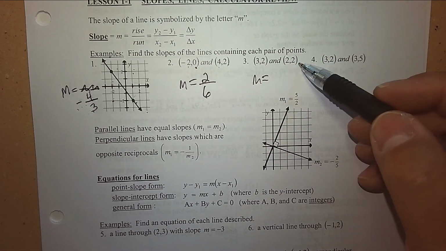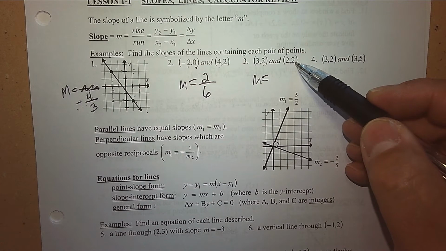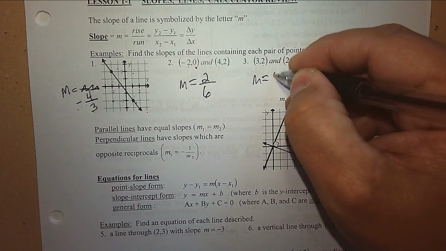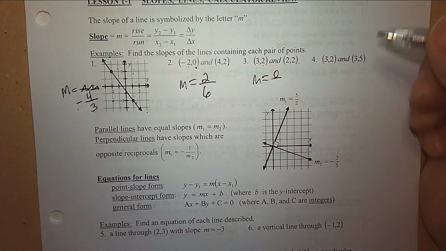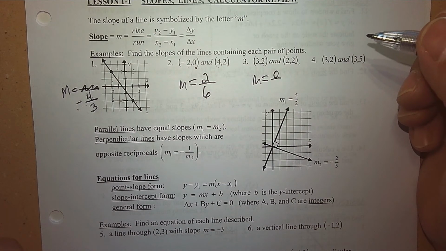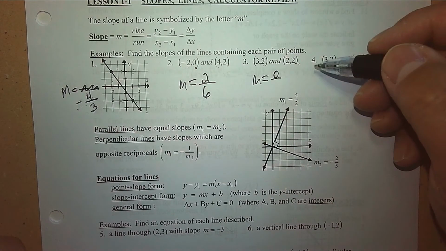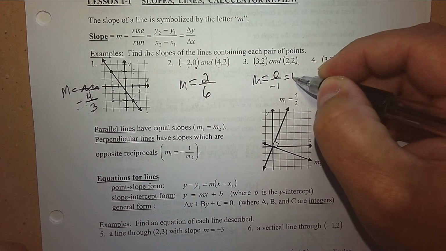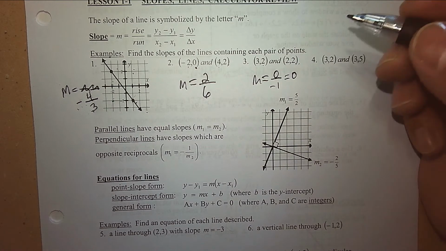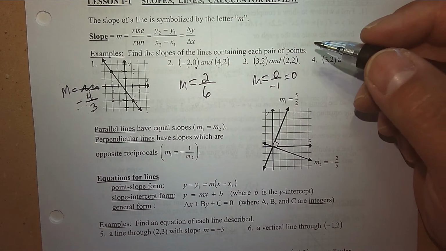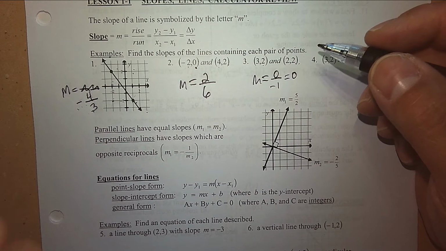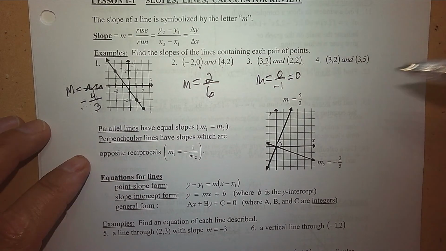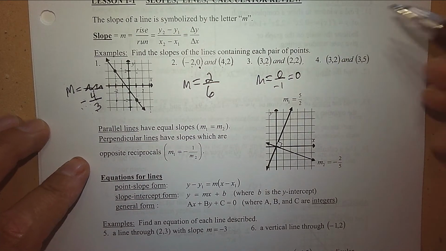Rise over run. The y, how did the y increase? 2 to 2. It didn't at all, right? It stayed the same, so it's 0. And how about the x? Does it really matter? It would only really matter if the points were exactly the same. Then it would be instantaneous, and it would be indeterminate, right? It wouldn't have 2 points then, right? But 0 divided by any number other than 0 is 0.